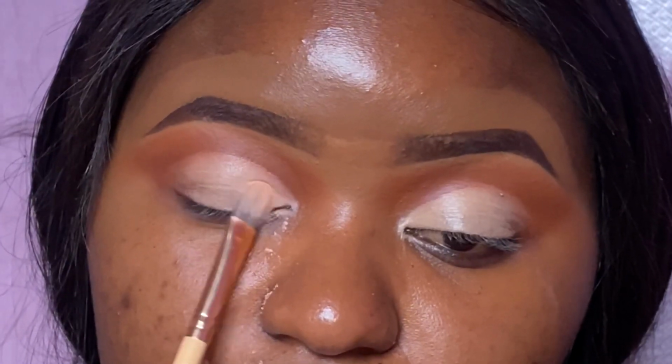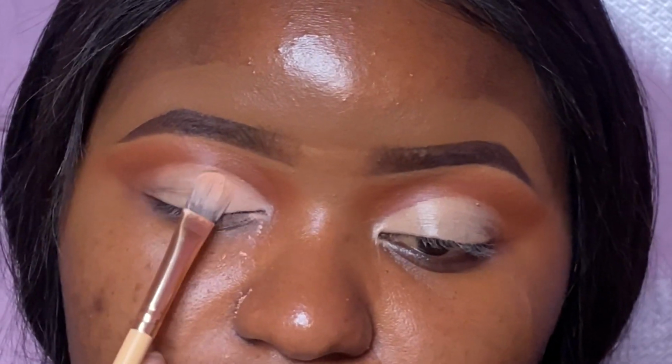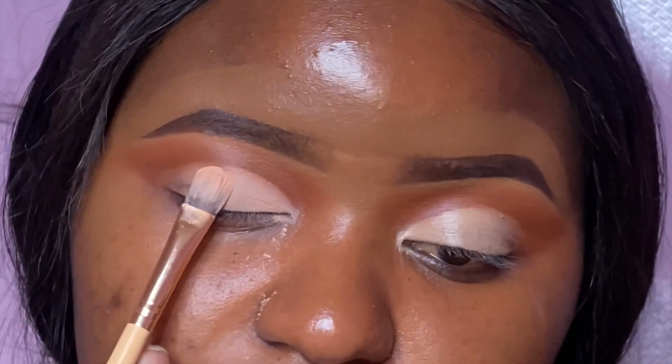Next, I'm just going to be placing this shade. This is from the Morphe eyeshadow palette, and I'm just going to place it exactly where I drew my cut crease.